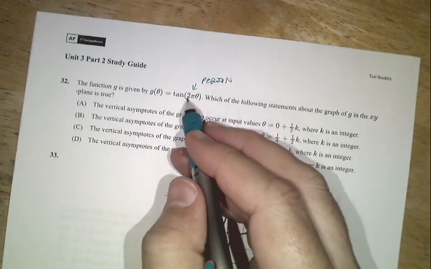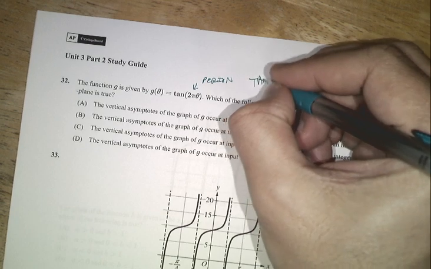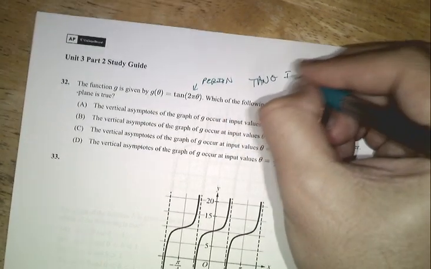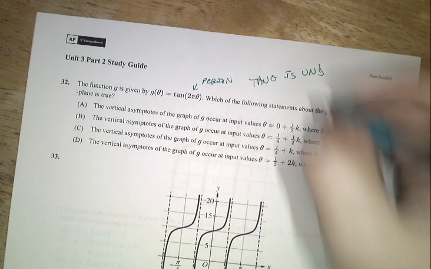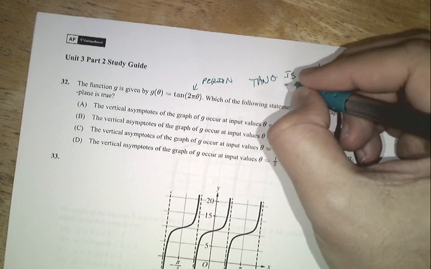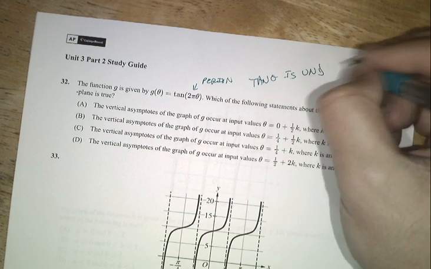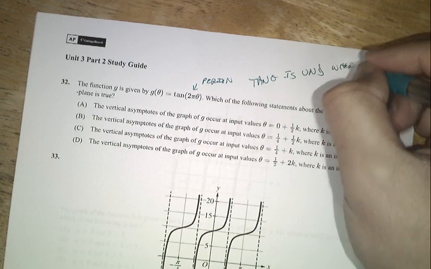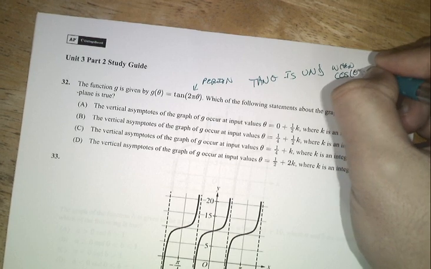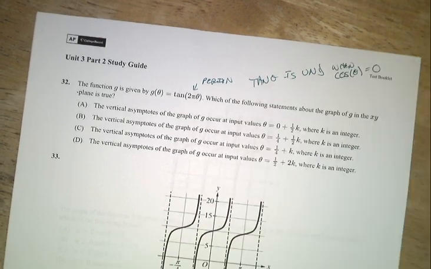Tangent is undefined when the denominator is 0. Tangent is sine over cosine, so it's undefined when cosine of theta equals 0.